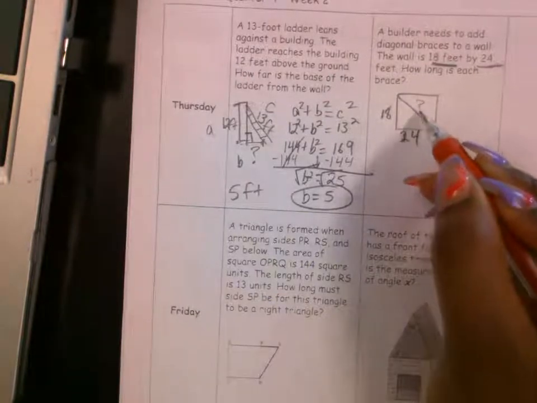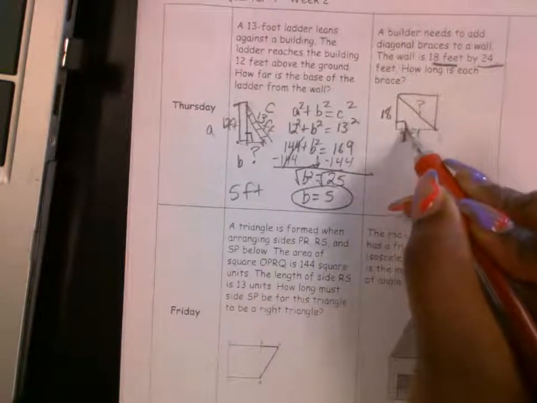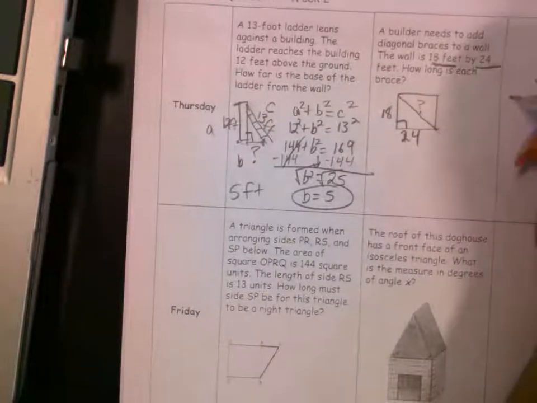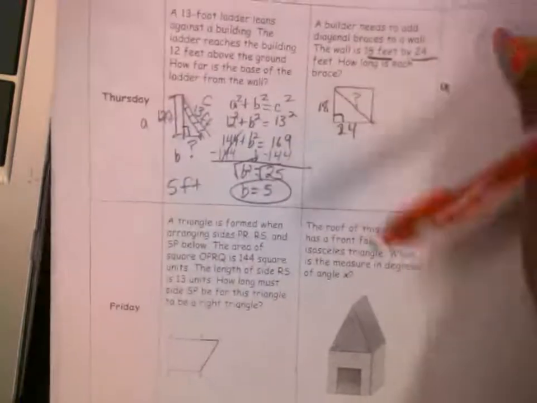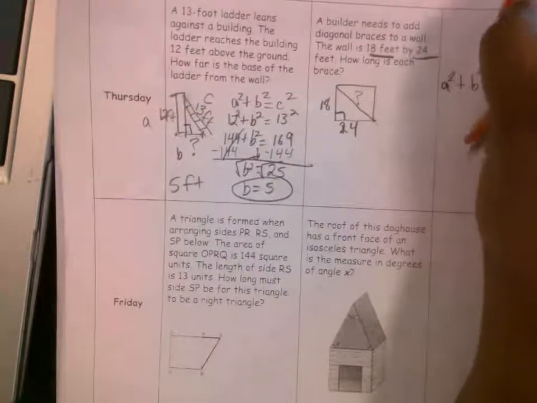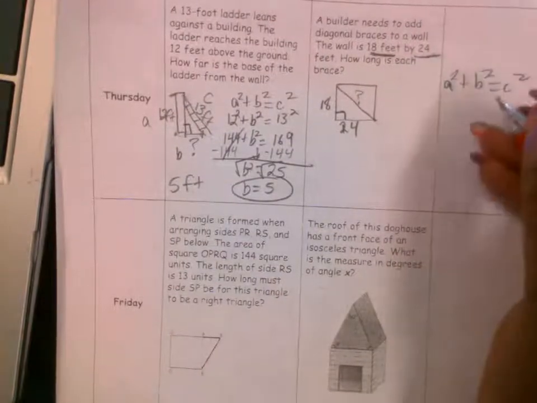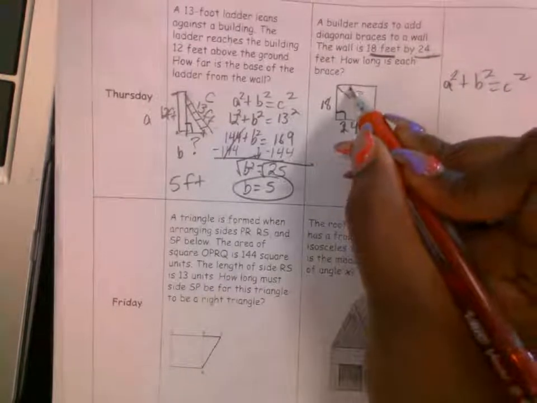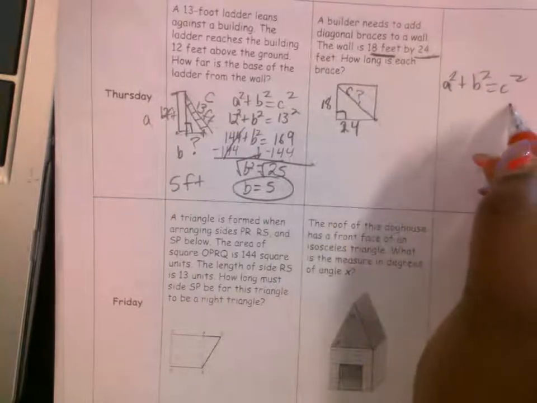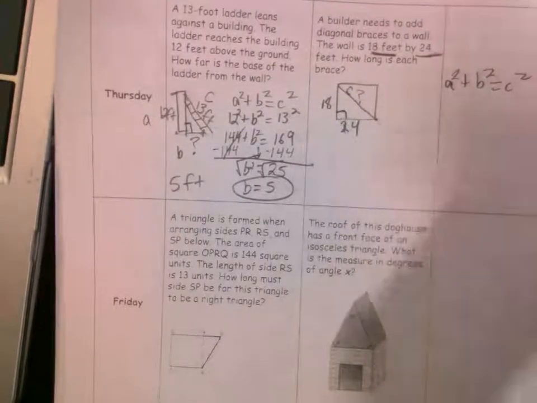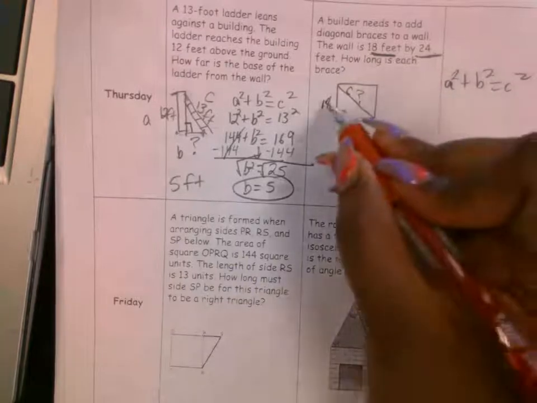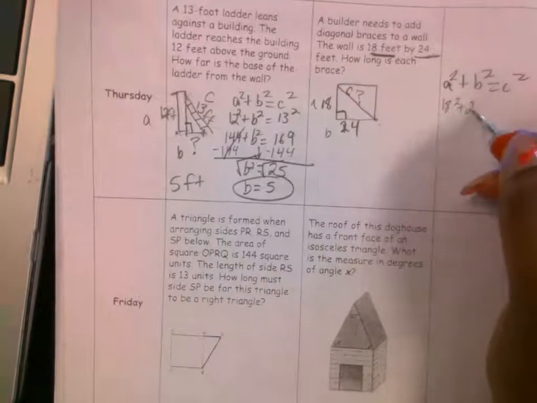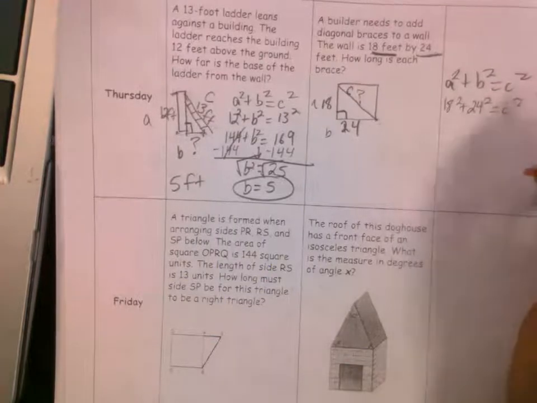This is what's missing. If we look closely, we can see that this is a right triangle. So again, we're going to use the Pythagorean theorem. A squared plus B squared equals C squared. So we're going to label the sides. The side opposite of the right angle is C. So C is missing, okay? So this is my A and this is my B. So we got 18 squared plus 24 squared is equal to C squared.